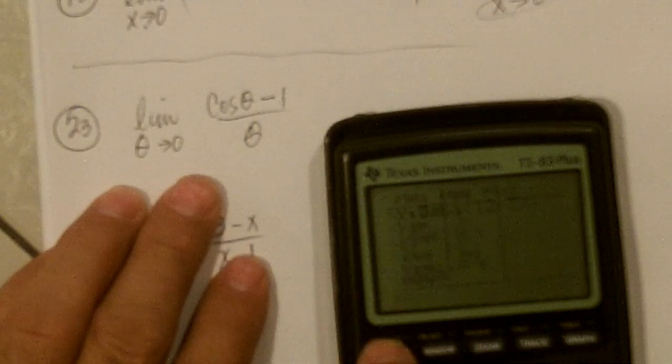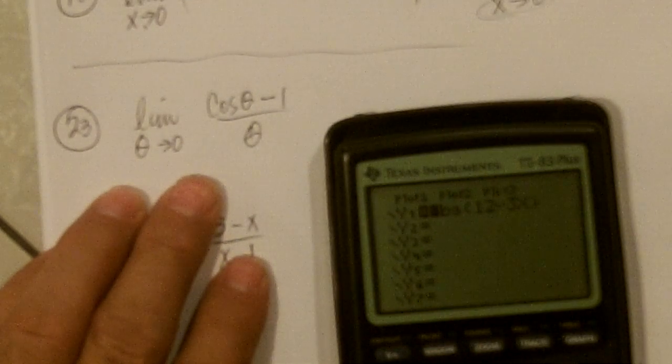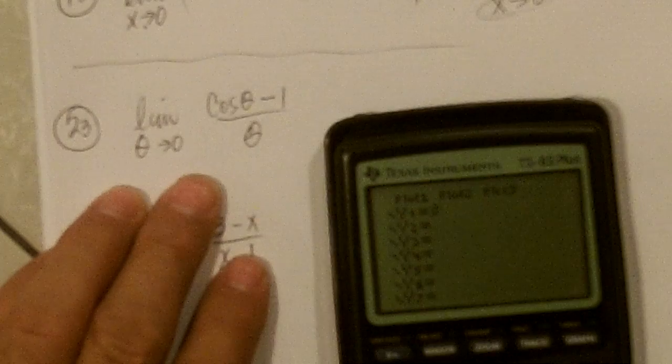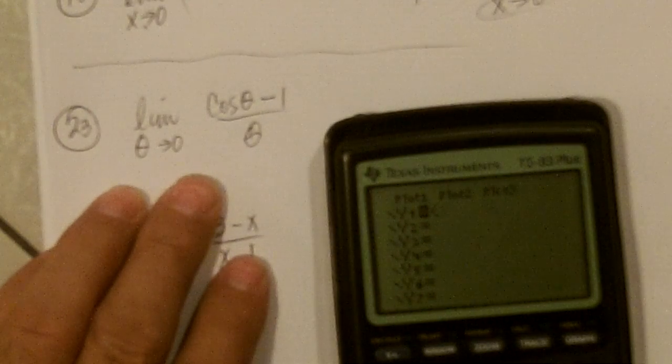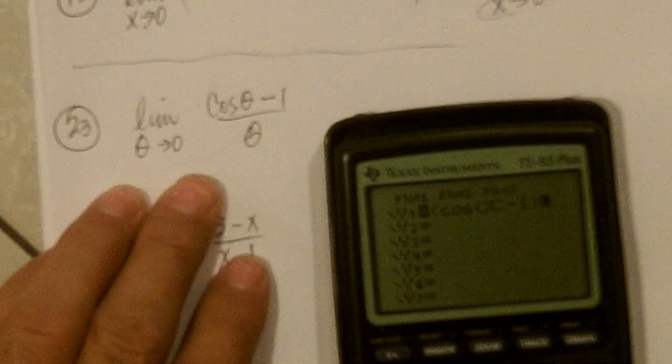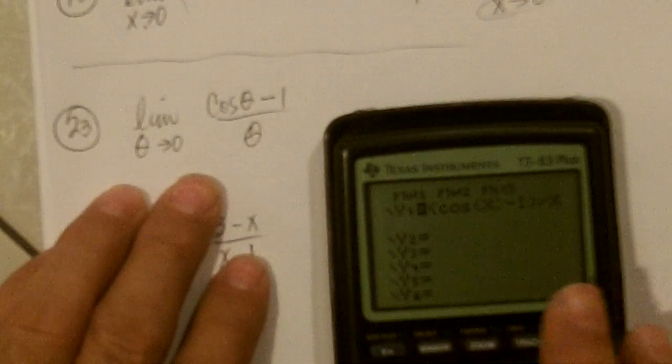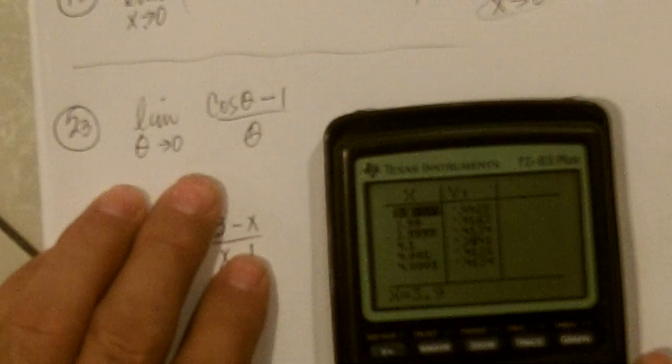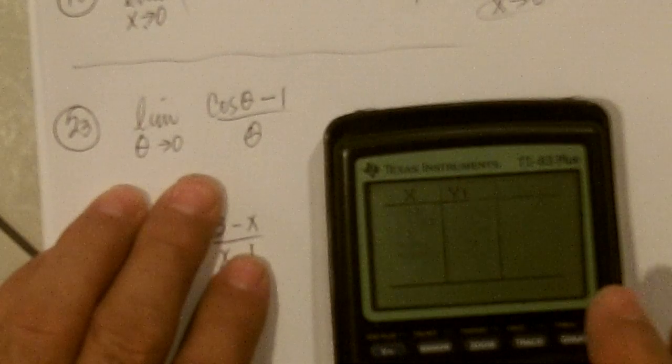So we're going to type in the equation, clear, and we're going to put in parentheses for the numerator, cosine x, close parentheses for the cosine x, minus 1, close the numerator, divided by x, and then we'll just go to the table and get really close to 0.